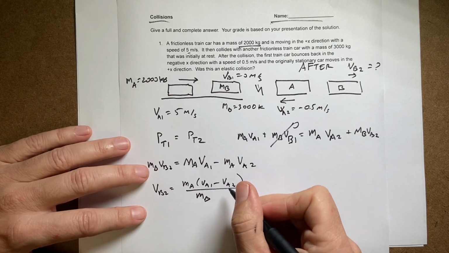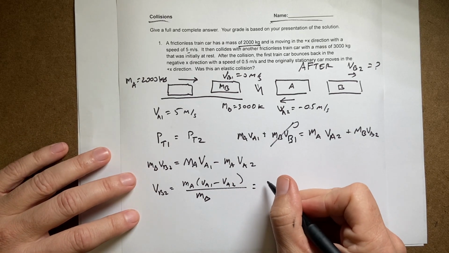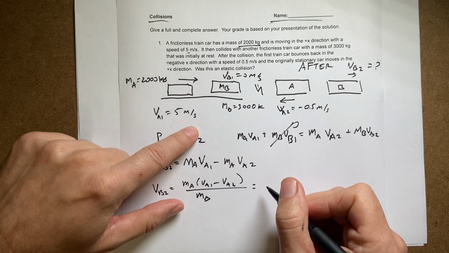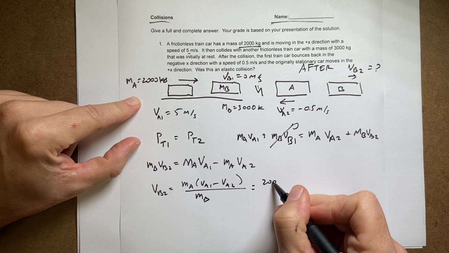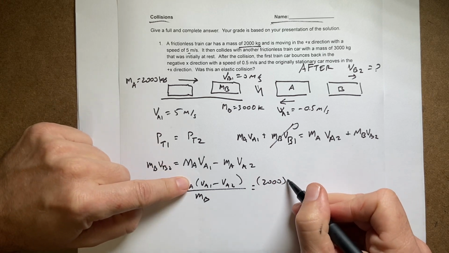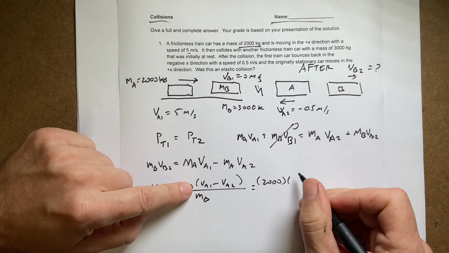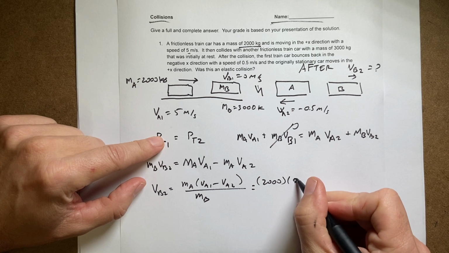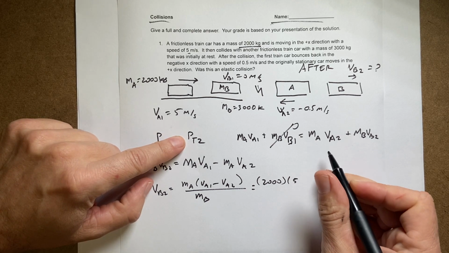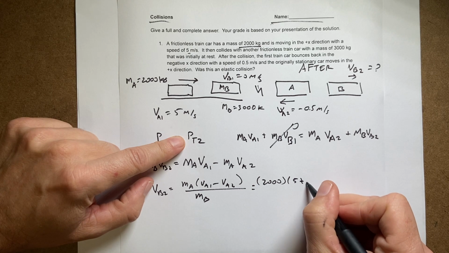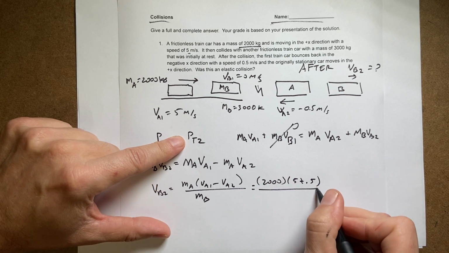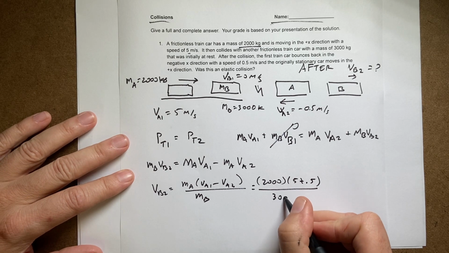So if I put in my values for that, MA is 2,000. VA1 minus VA2, I can put in VA1 is 5. I'm going to leave off the units. Minus a negative 0.5. So minus negative, so it's going to be plus 0.5. And all of that divided by 3,000.